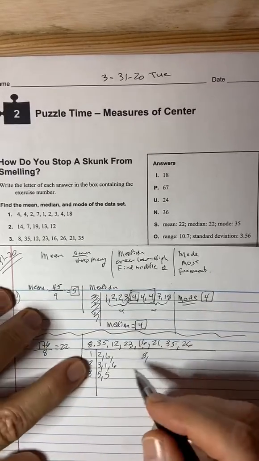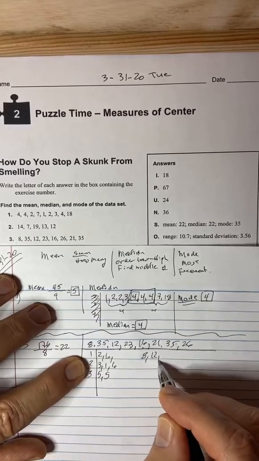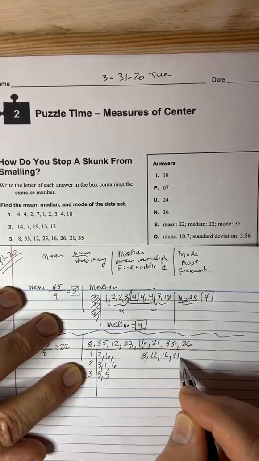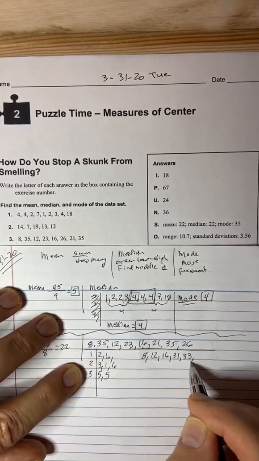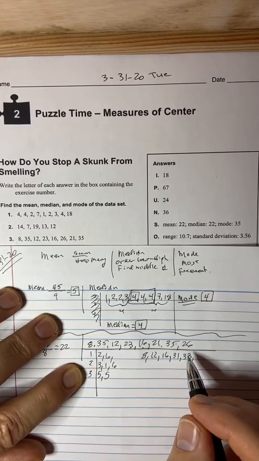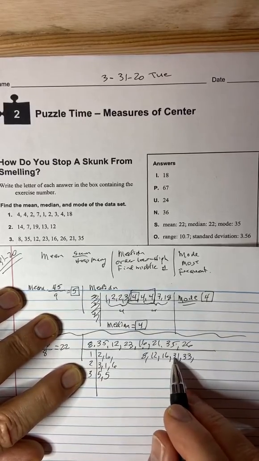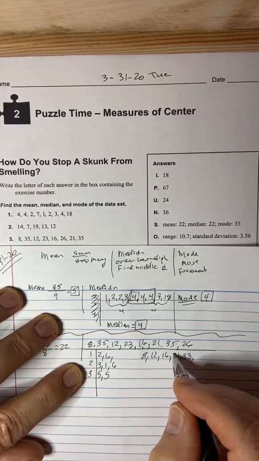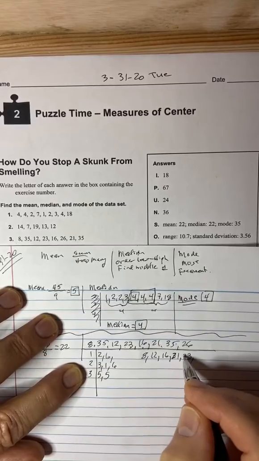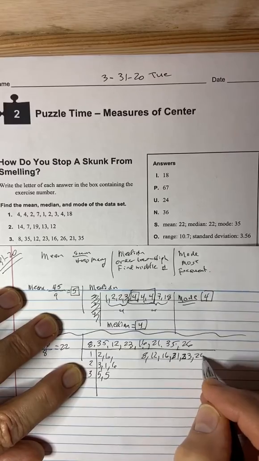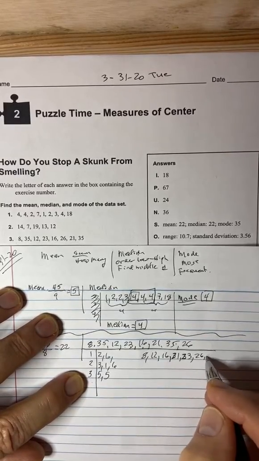So we got 8, and then we have 12, then we got 16, and we got 31, 33. Is there a 33? That's not 33. That's 21. I'm sorry. 21, 23, and 26. Now 35 twice.